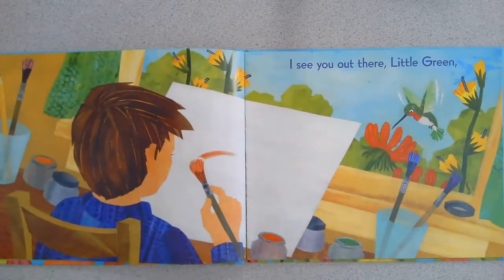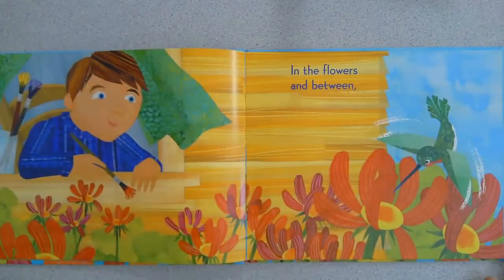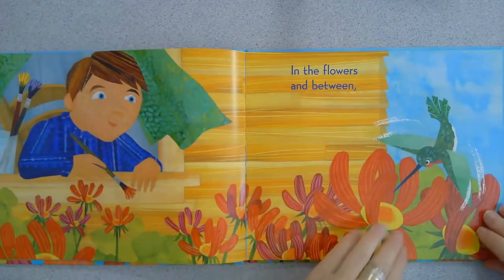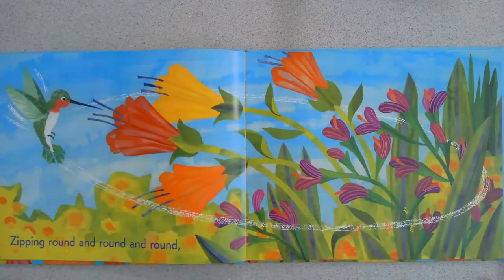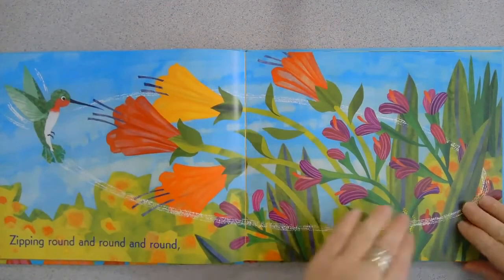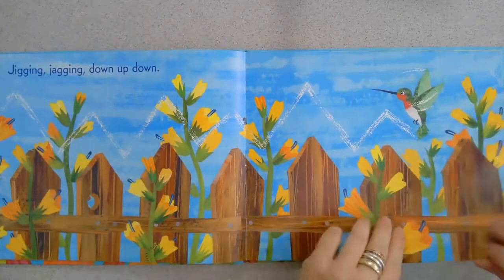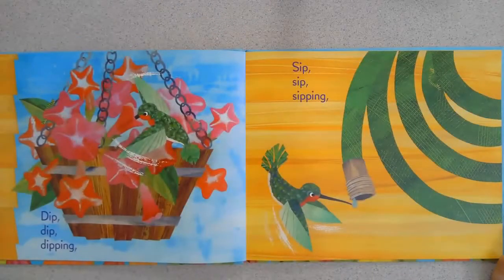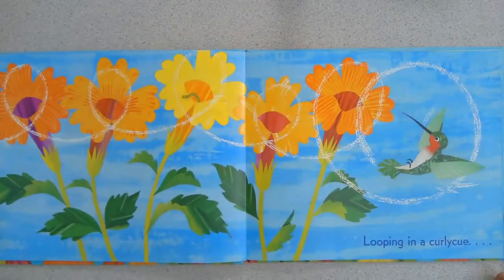I see you out there, Little Green, in the flowers and between, zipping round and round and round, jigging, jagging, down, up, down, dip, dip, dipping, sip, sip, sipping, looping in a curlicue.